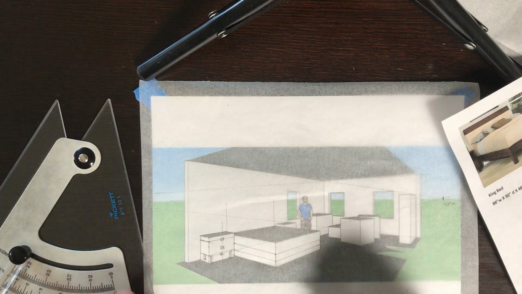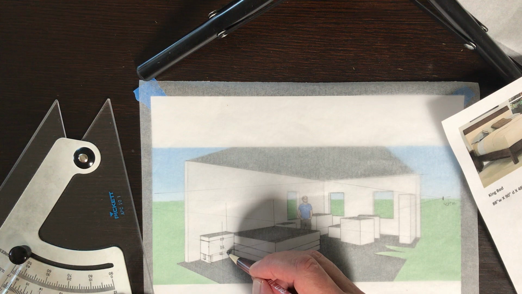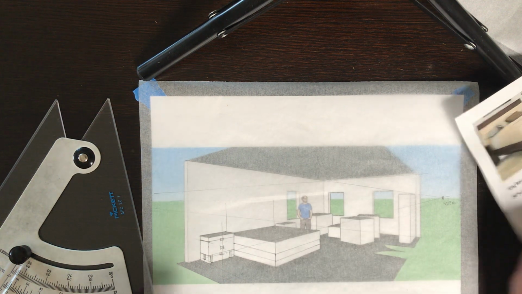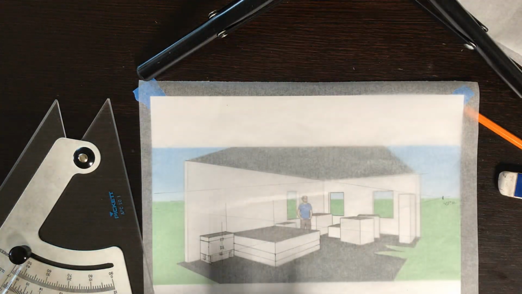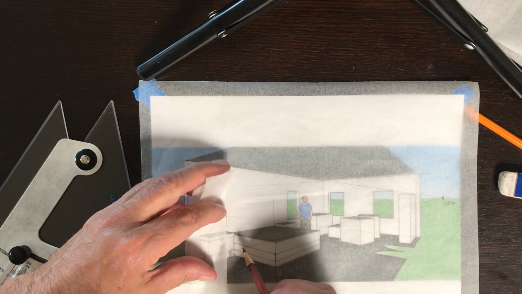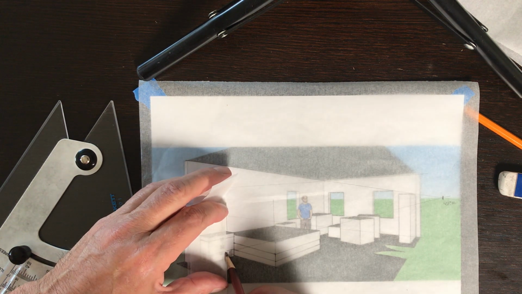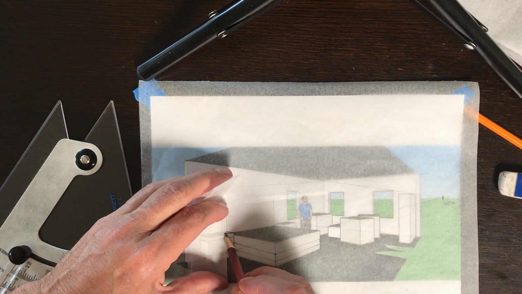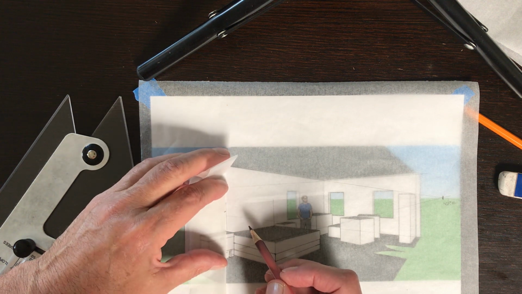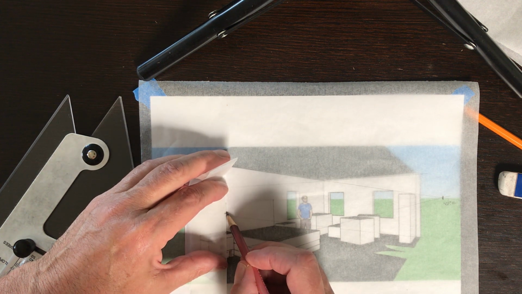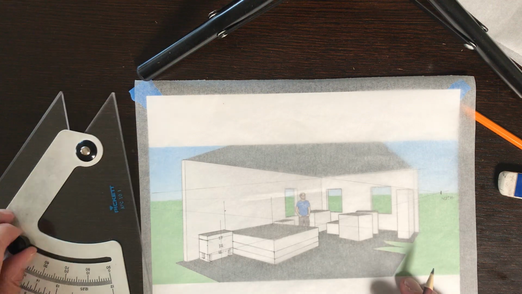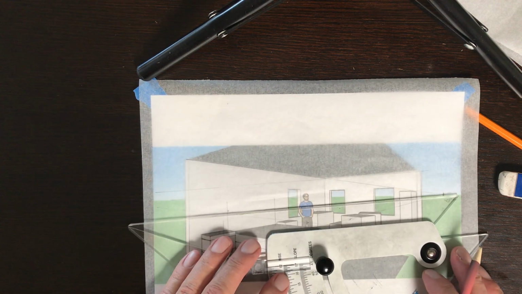Now, my headboard, here's the back of my square. My headboard is at 48 inches high. So if this is the corner of my bed, here to here is 24. Another 24 above that is the height of my headboard.